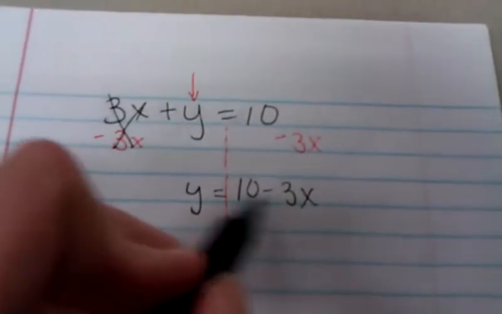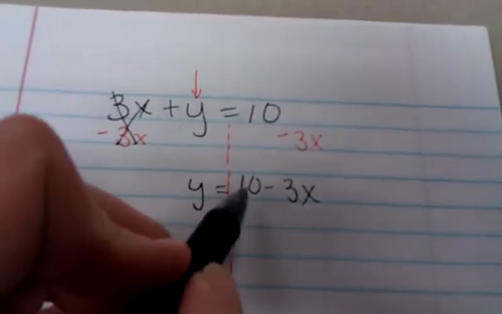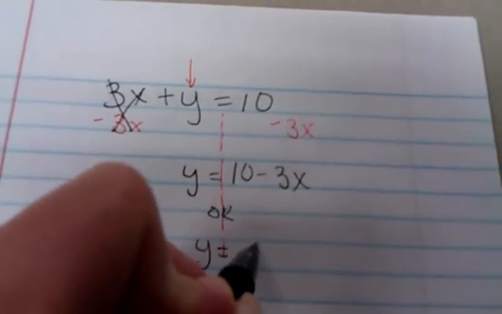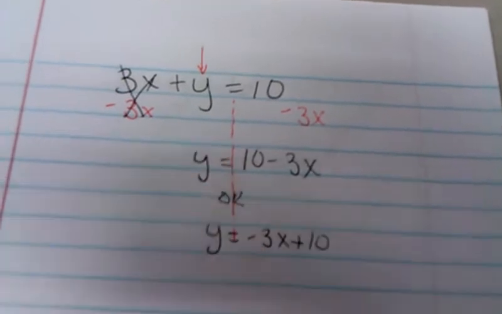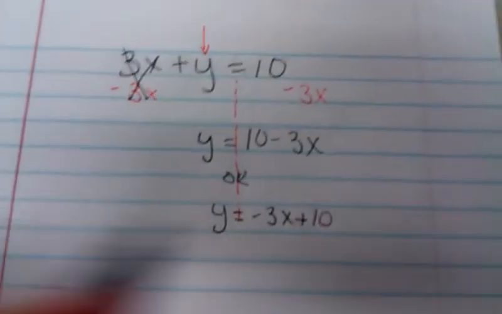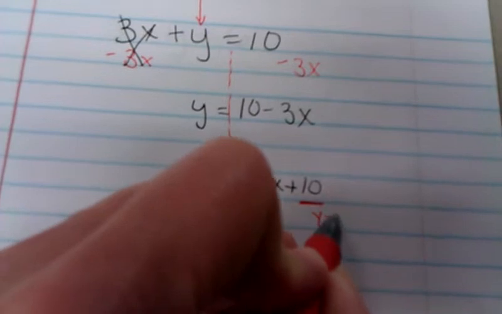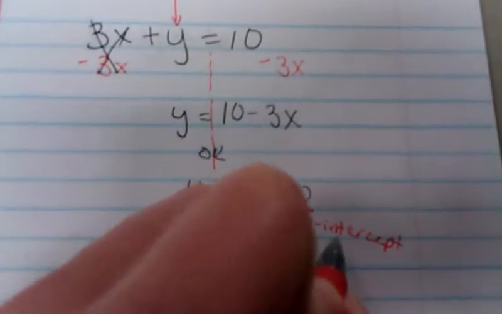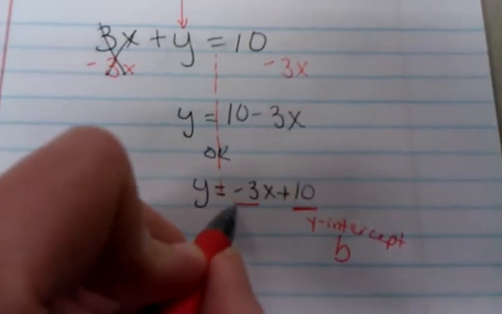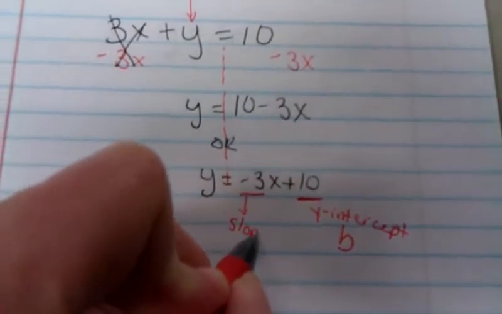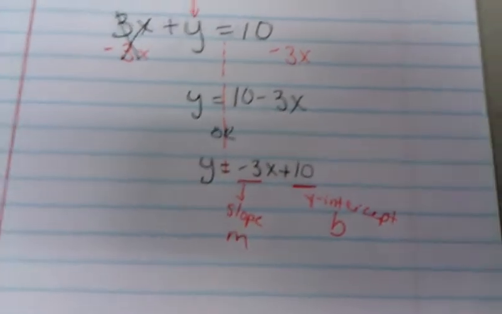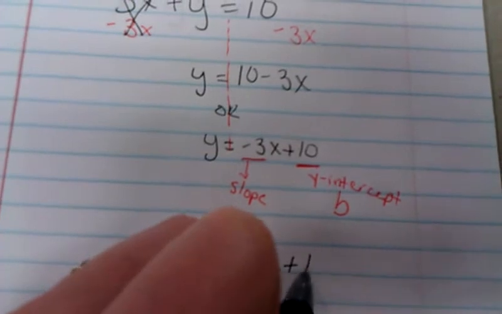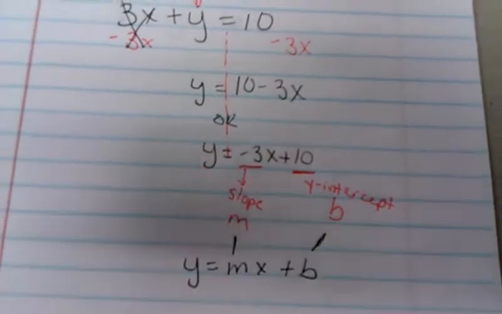Now I can write it, these things don't go together because this is an x and this is just the units. You can write it like this, or y equals negative 3x plus 10. Now this is the way I prefer to write it. Now this number right here is your y-intercept, or we also know it as a b. This right here is the slope, which we use the letter m. That's because slope-intercept form is shown as y equals mx plus b. As you can see, that's where the numbers are as we write them.